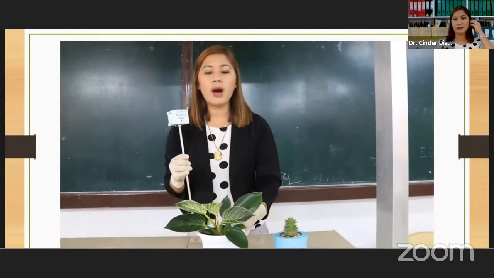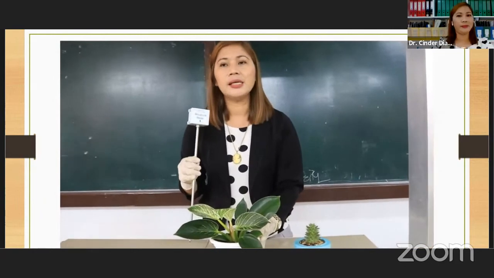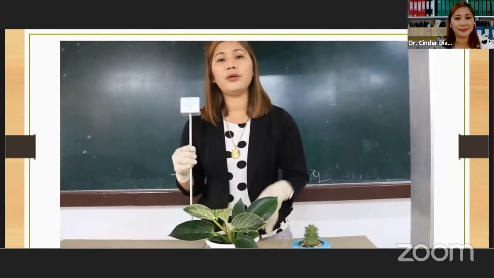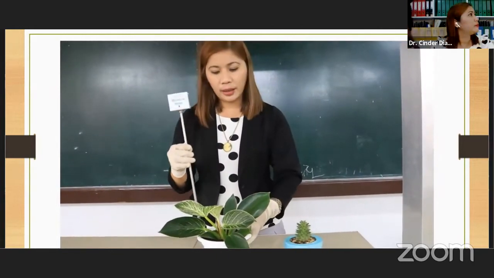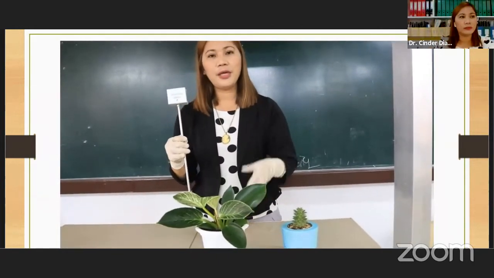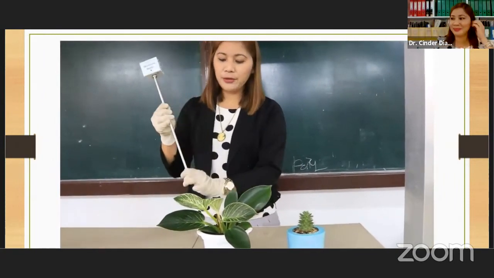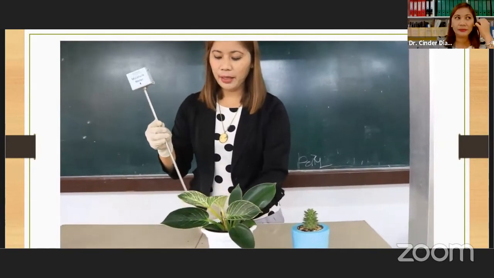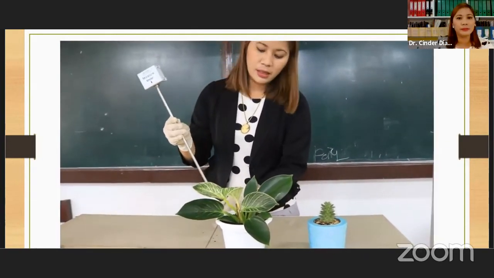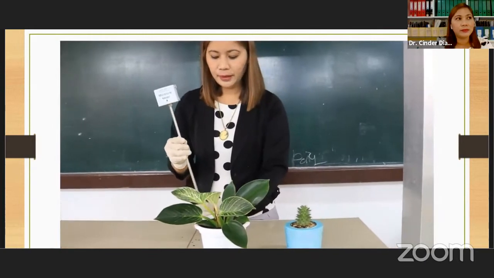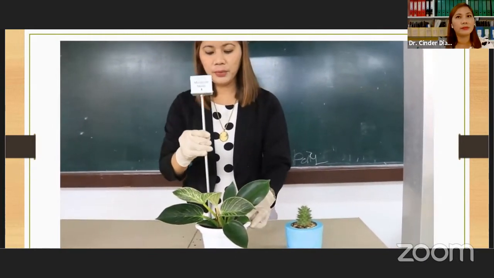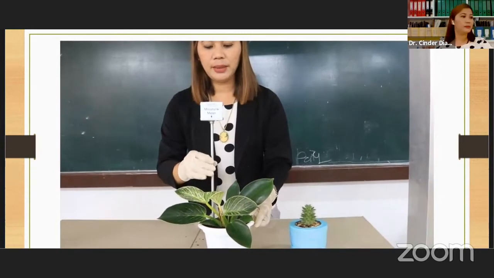Now, what will be the requirement for the watering level of Birkin? Based on my research, Birkins need 4% of moisture before you can water them. Now let's try to check the soil texture of Birkin if it's necessary to water them now. So before using your moisture meter, make sure that it's clean and dry. Okay, so you can now put the probe in and then check the meter.